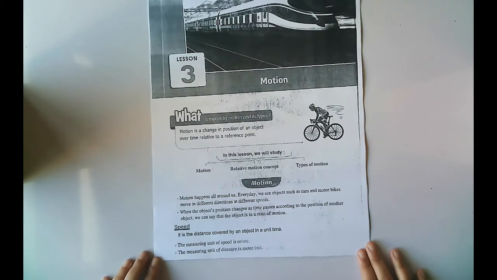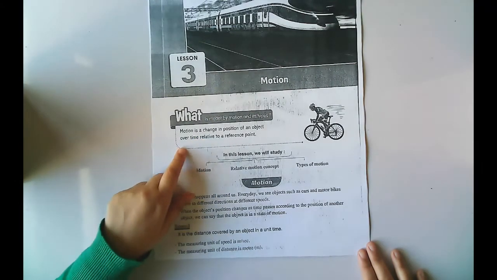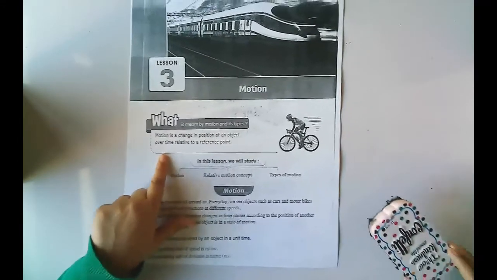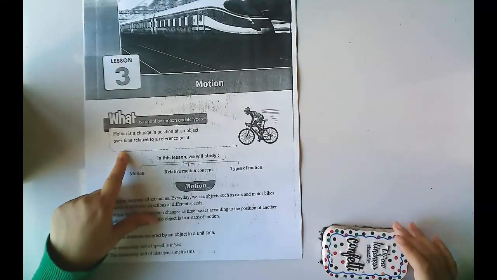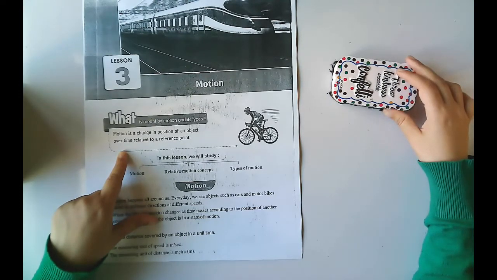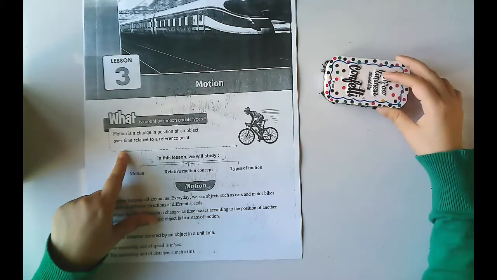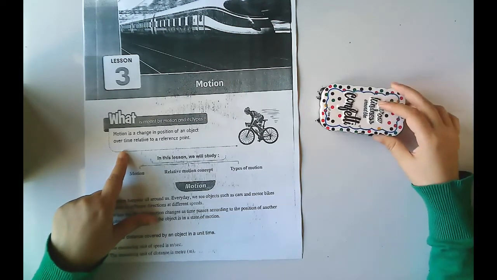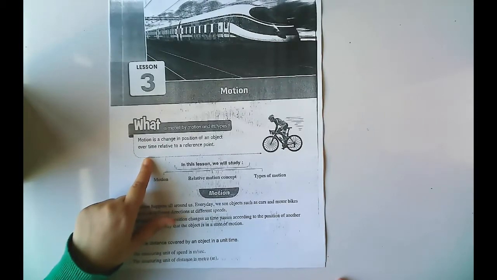What's meant by motion? Motion means change in object position. When the object changes its position, it means that it did a motion. Motion is the change in object position over time, because like this duster, when it moves from this position to this position, I will say it did a motion, and of course it will take time to change its position. So motion is a change of object position over time relative to a reference point.